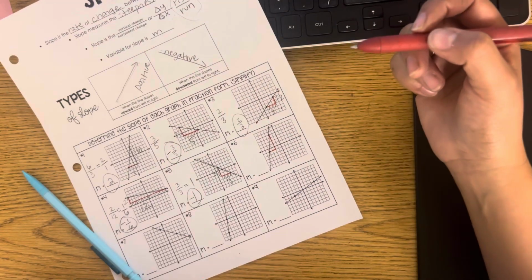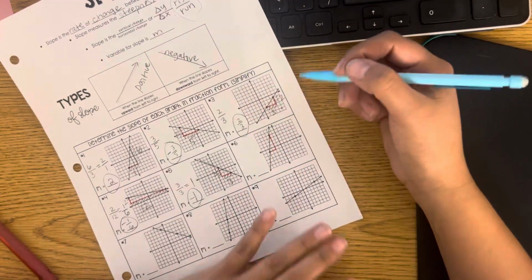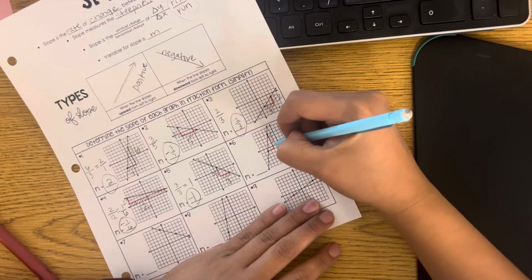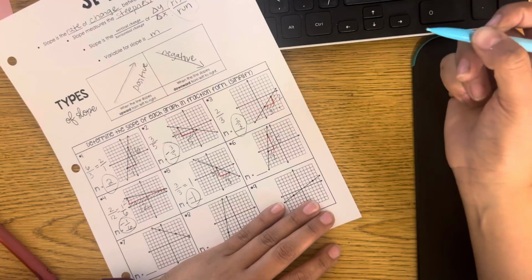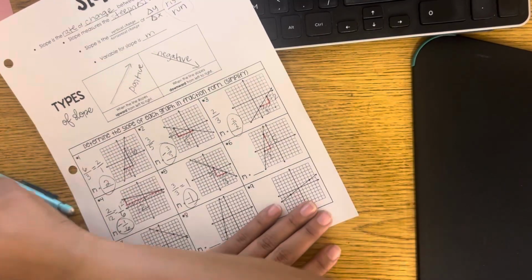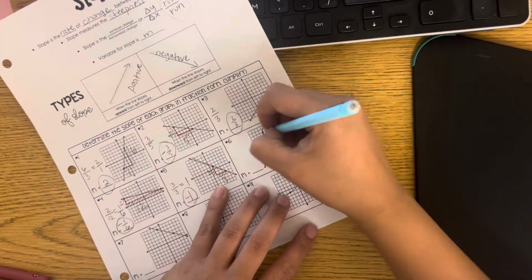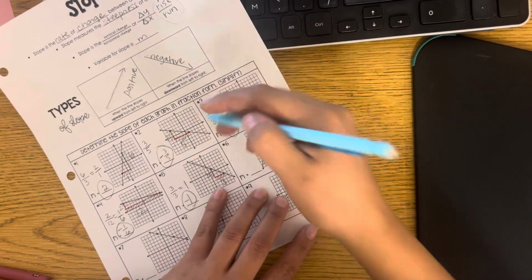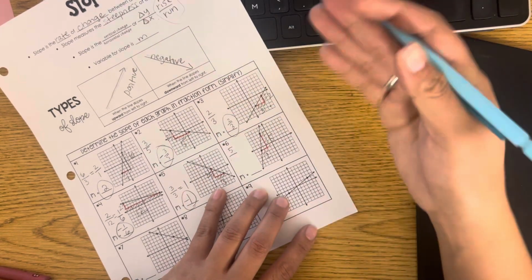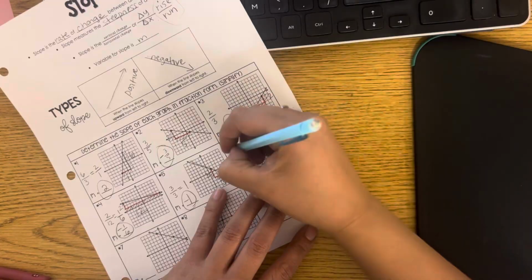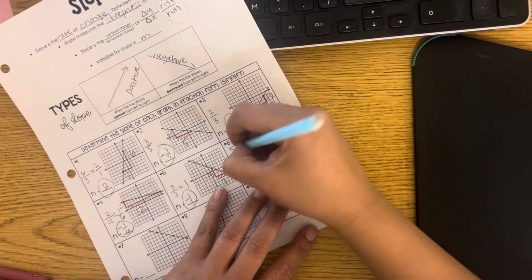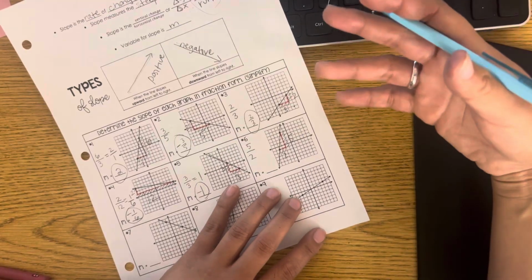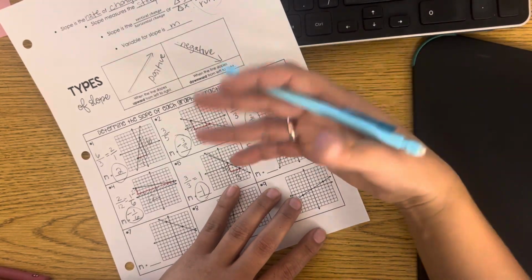So it looks like a right triangle. I count my sides. So it goes 1, 2, 3, 4, 5 on that side, and then 1, 2 on this side. So then I'm going to do my rise over run, which means my rise is the side going up and down, which is 5, which is like my y. And then my run is 2, and it's just side to side, so it's my x on the bottom. Now, nothing goes into 5 and 2, and so I can't simplify that.